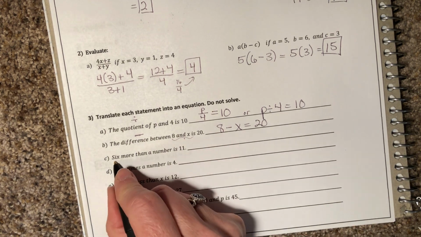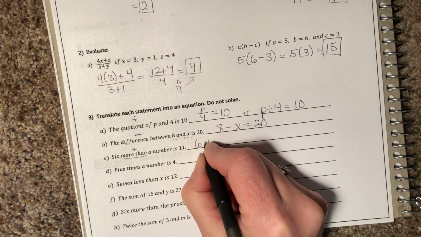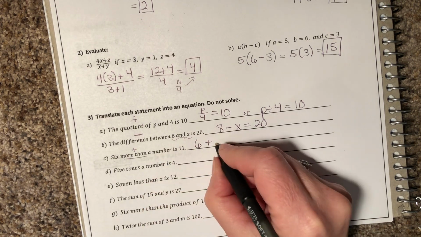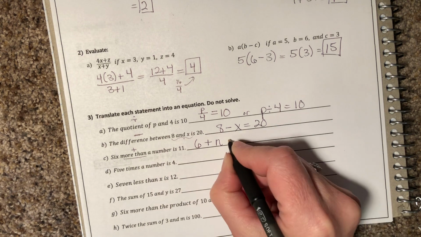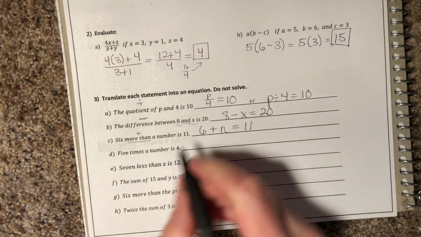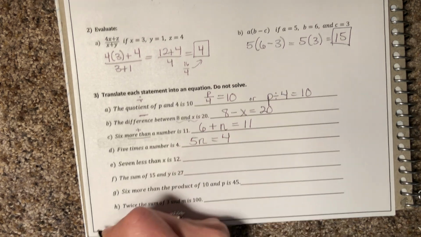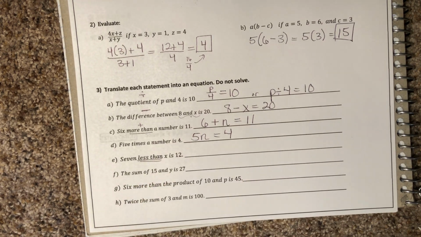Next one, 6 more than is plus. So 6 plus a number, n, equals 11. 5 times a number is 4. 5n equals 4.